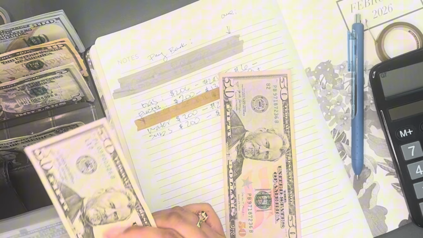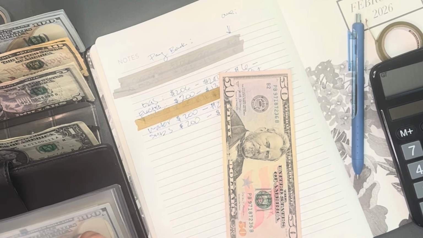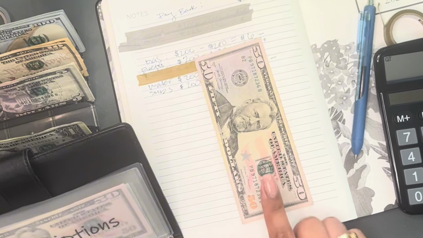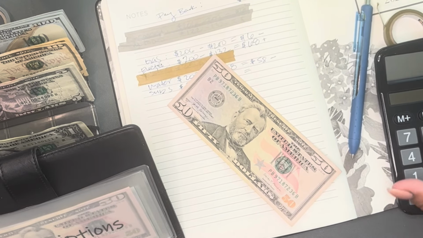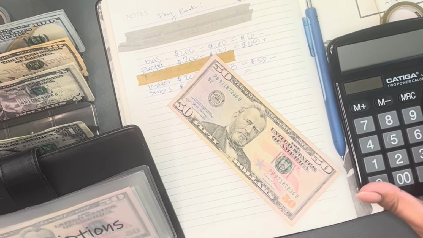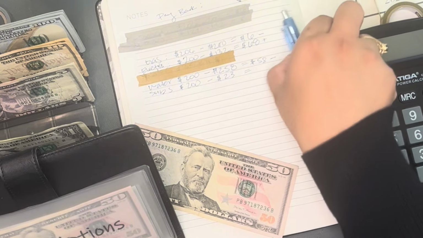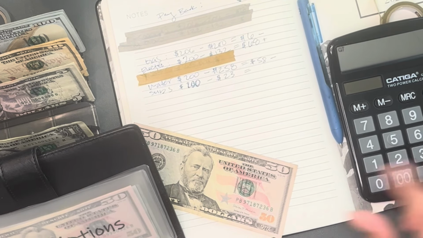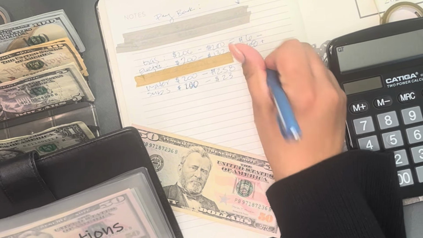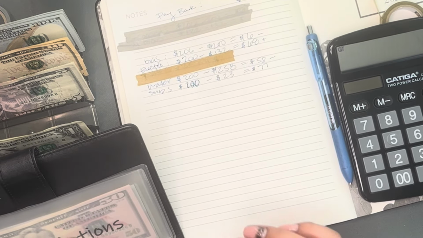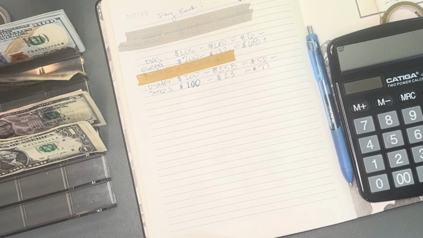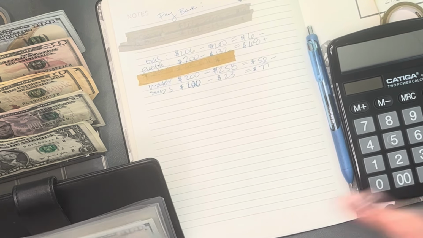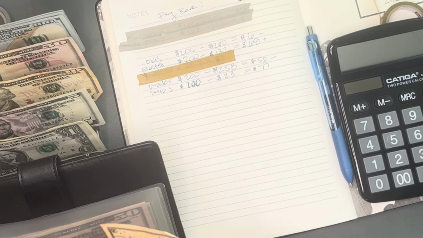I actually had $100. As you can see here, I had two $50 bills, which is equivalent to 100. And on my notes here, I had listed 200. So I did fix that, which allowed me to, again, deduct from my envelope the correct amount, which was $23. So I deducted 23 from 100, which resulted in a total of 77 left over for that envelope. So that will roll over to the next budgeting cycle, and so on and so forth.